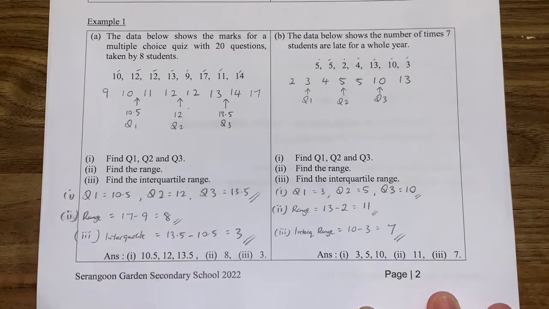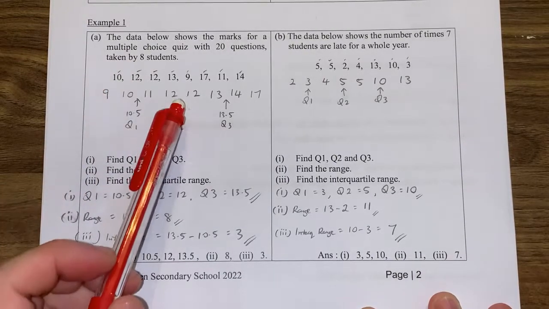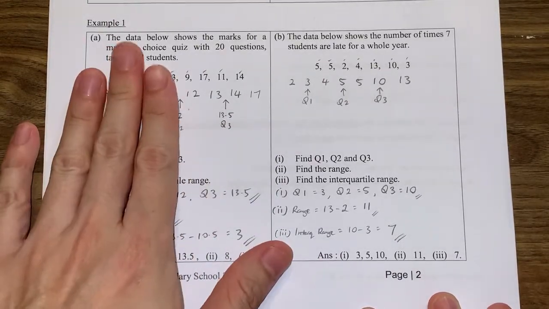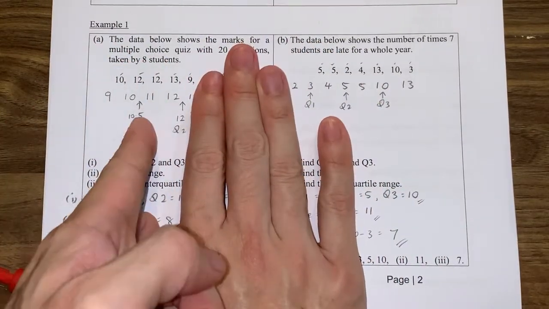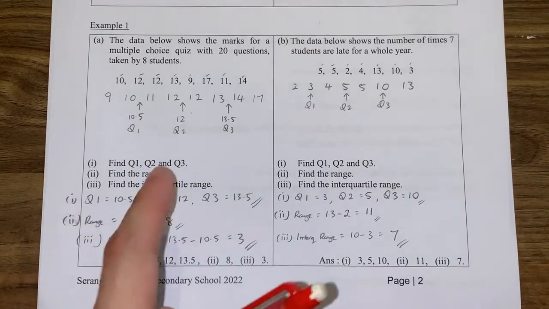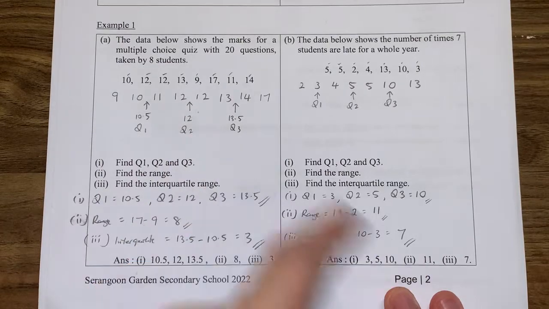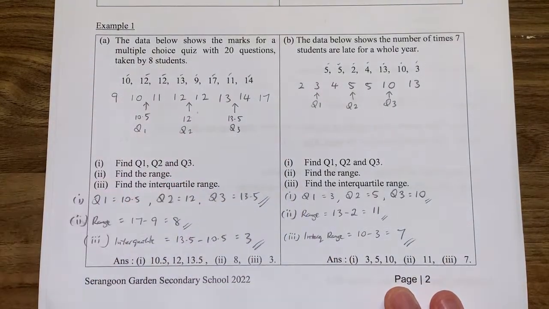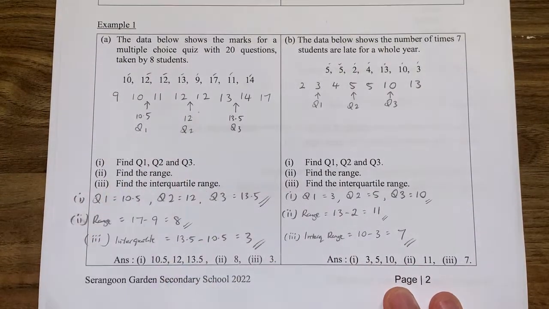After that, I'm going to do what we just learned in the QR code. 8 students is even, so it's going to be 4 and 4, median. After that, cover, middle again. After that, cover, middle again. So just within 5 seconds, I got my Q1, Q2, Q3 done. Okay, so Q1, Q2, Q3. Range will just be biggest minus smallest, done. The quartile range is Q3 minus Q1, this minus this, done. So that's it. Very simple.